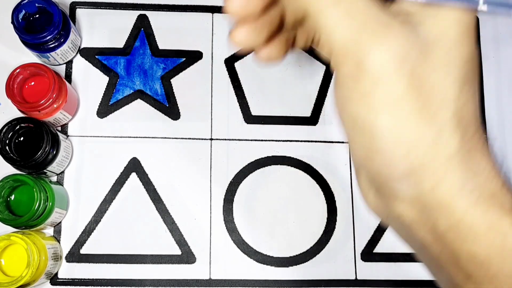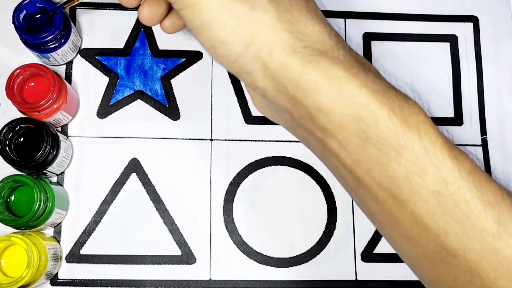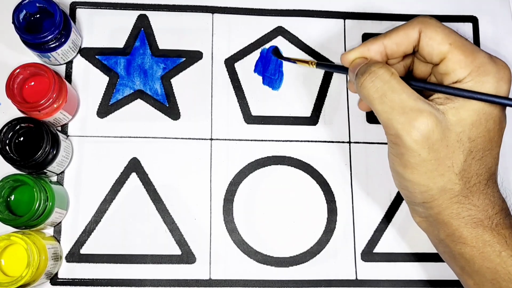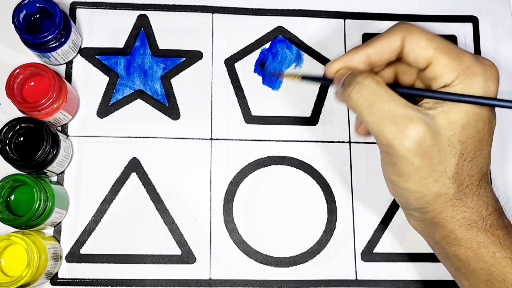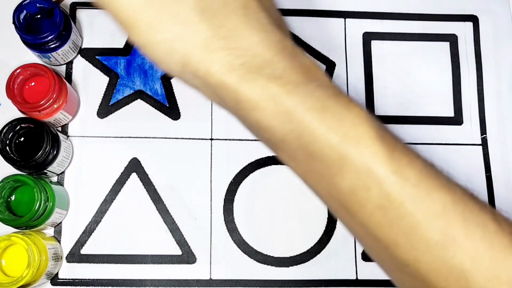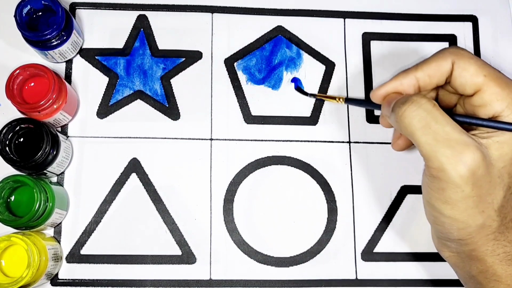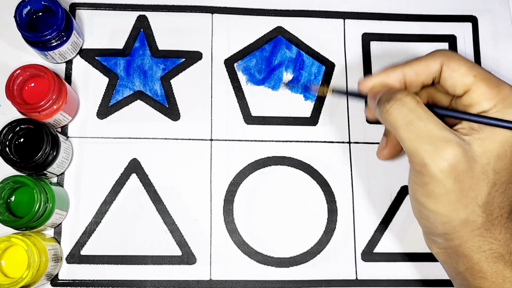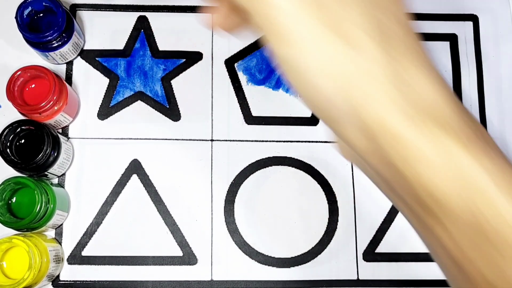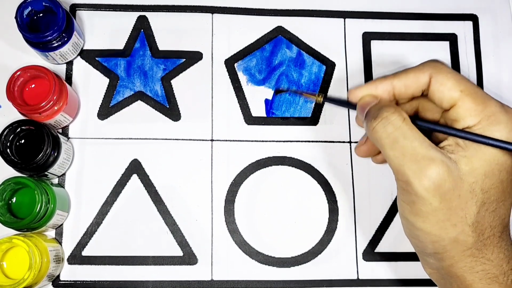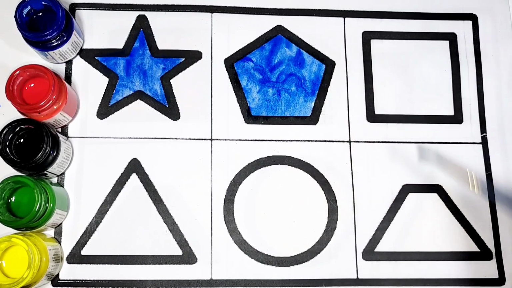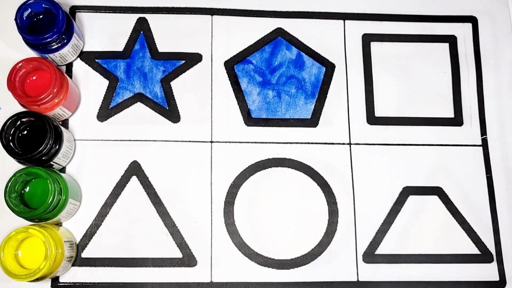Kids, the next one is pentagon. We are again using blue color, and the next one is square.